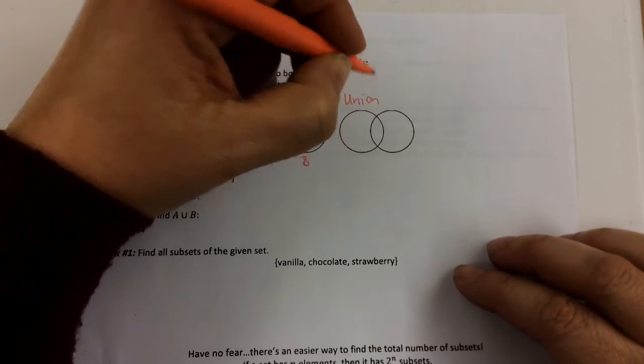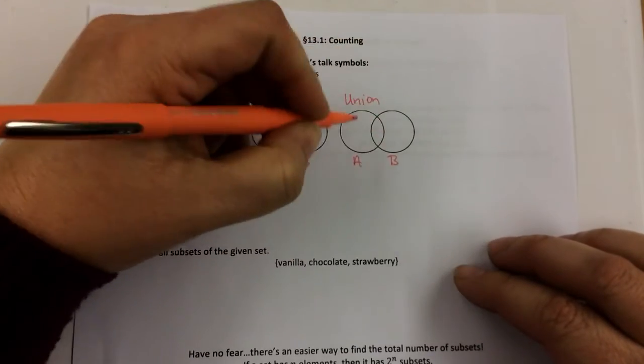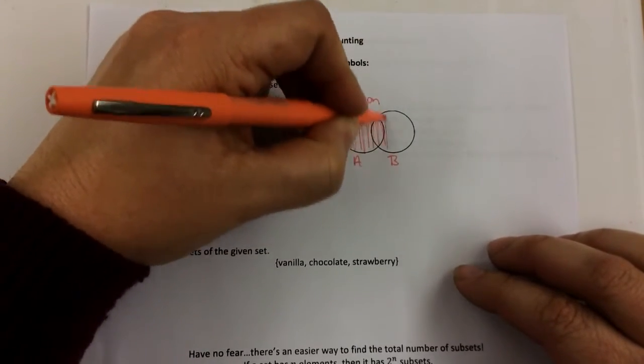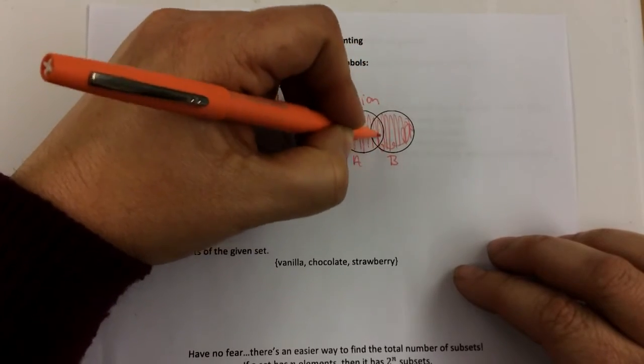Union is just all the stuff. Here's set A, here's set B. Union is all the stuff. Okay?